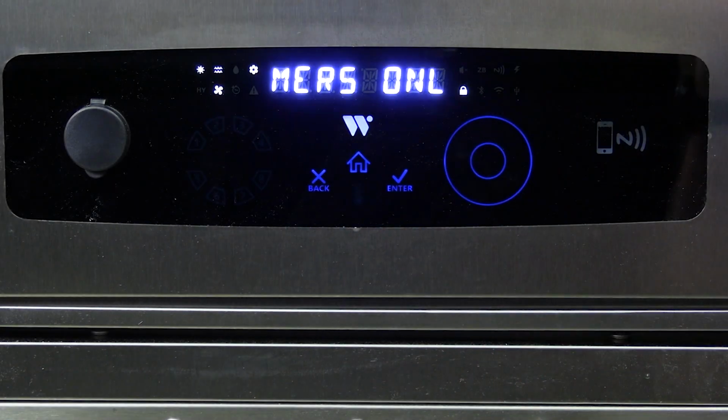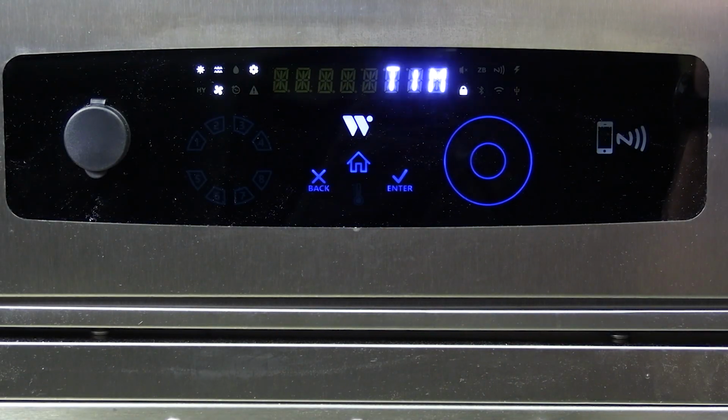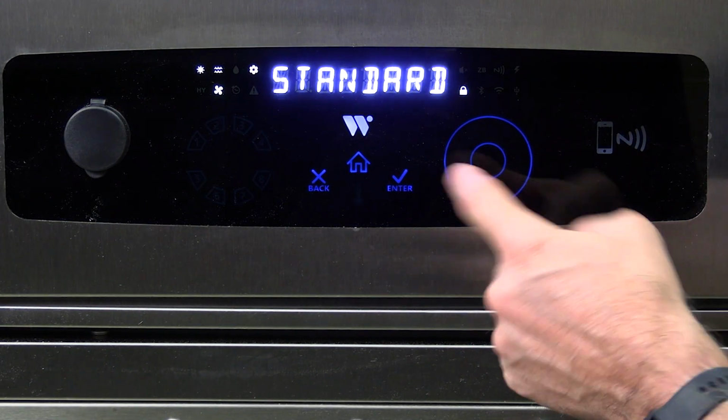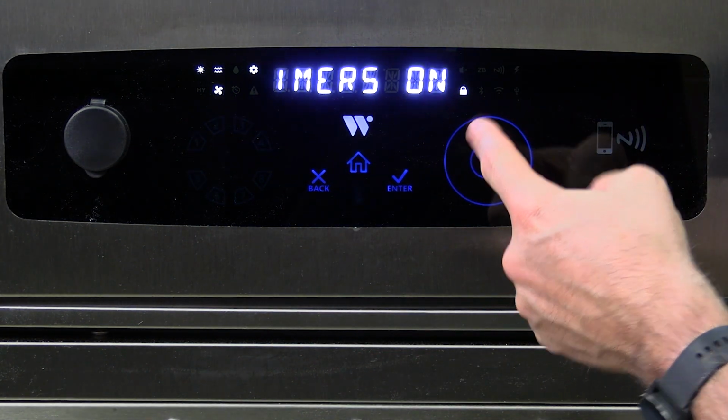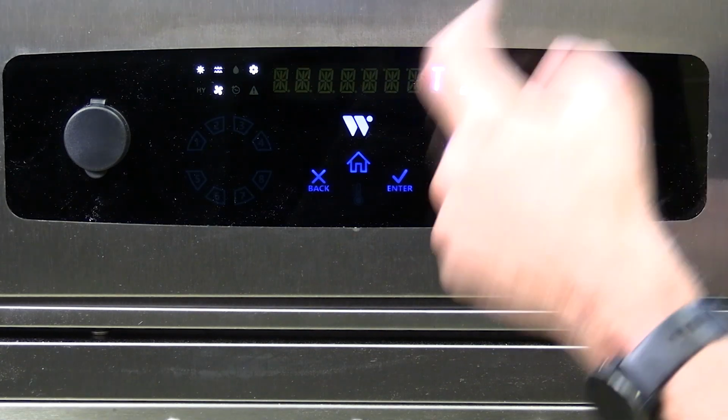To change the channel mode, select Enter. Timers only will be displayed. Using the navigation wheel, select either timers only or standard. Then select Enter.